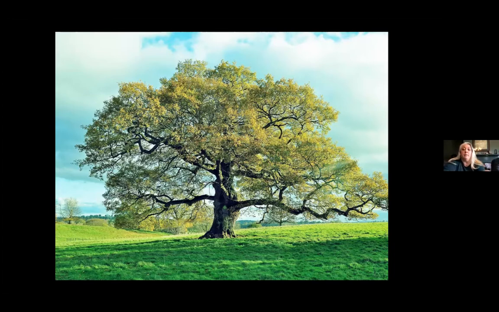Even the side branches, their side branches are almost as large as other trees' trunks. And notice down at the root, as the trunk is all craggy and thick and rigid, it has to be in order to hold that vast expanse of its branches.